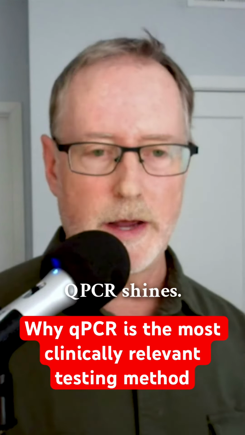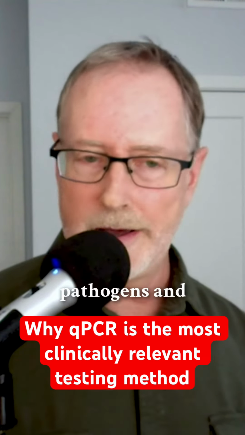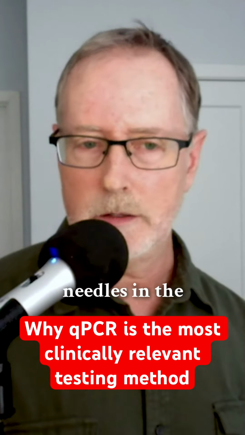That's where qPCR shines. It was specifically developed to be able to zero in on these particular pathogens and opportunists and other important microbes, so you can kind of identify those needles in the haystack.